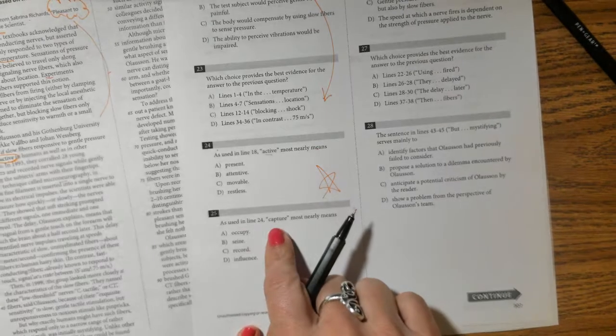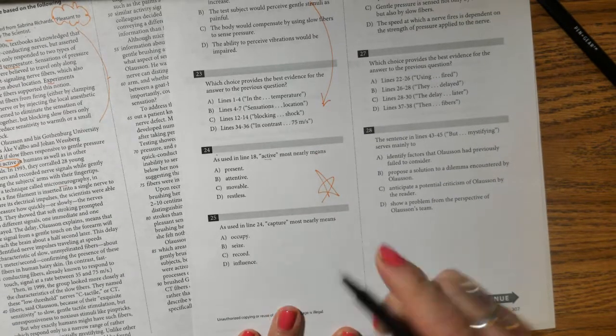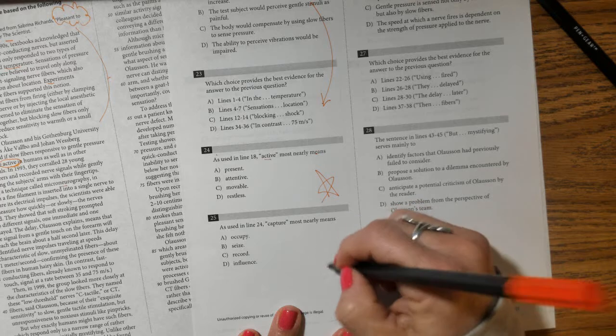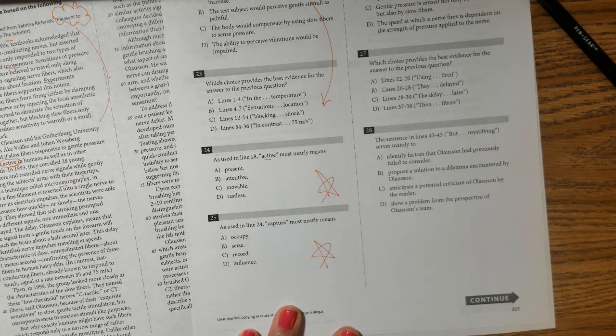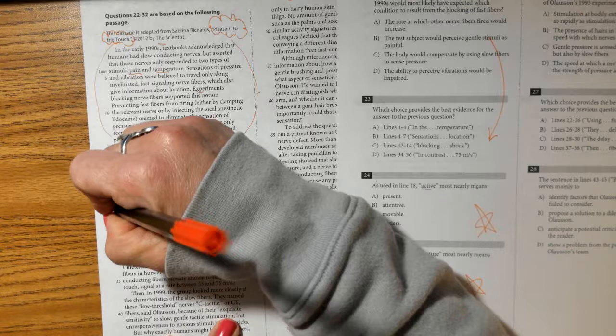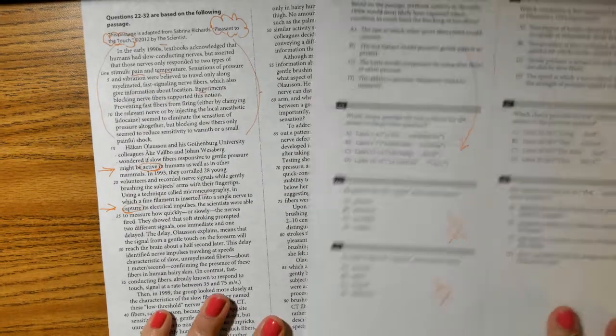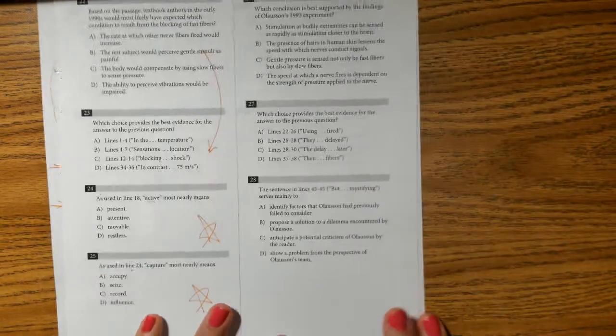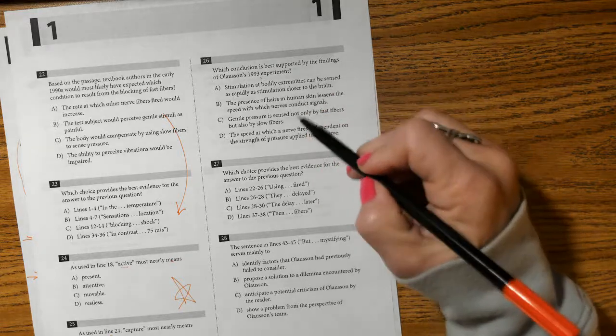How about in line 24, capture most nearly means. I like it. This is great too. It's going to be a lot like that. It's definitely a words in context question. And it's in line 24, looking for capture. There's capture, and as I read, I'm going to watch out for that. And then, okay, that's pretty big.